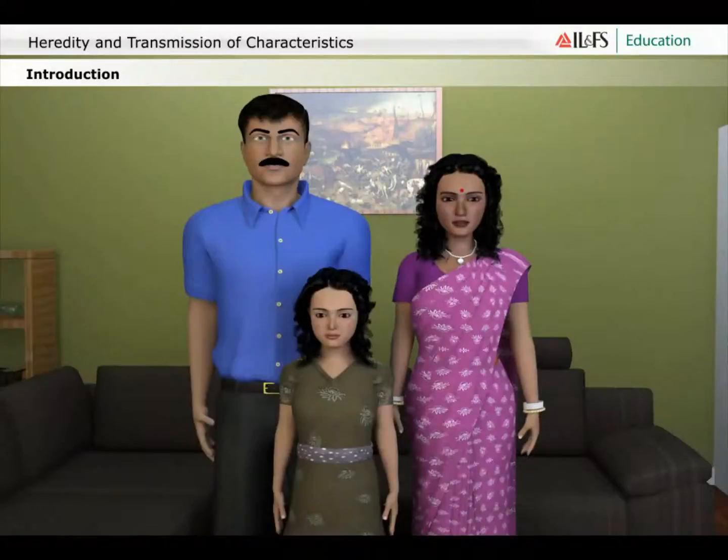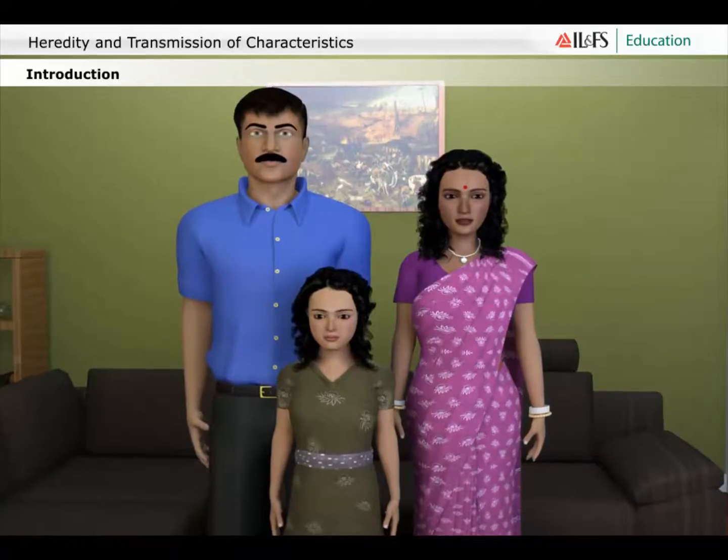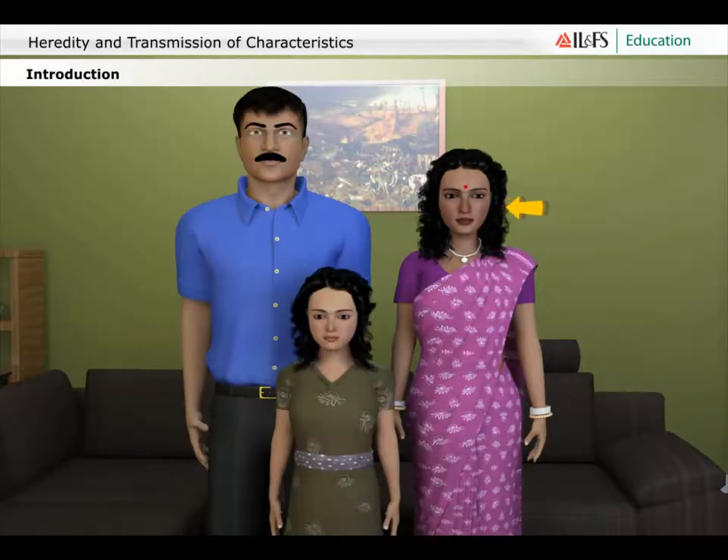When you look at your family photograph, do you see similar features among your family members? Now, observe the different features of the family members in this picture. Features such as height, complexion, shape of earlobes, nose, lips or chin are called characteristics or traits. Are these characteristics similar or different among the members of this family?